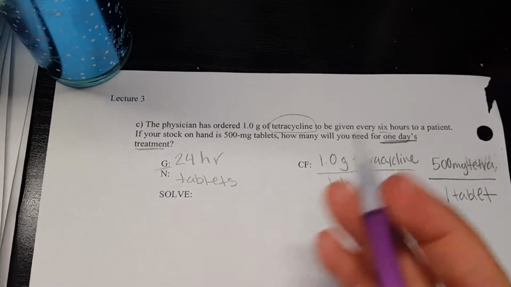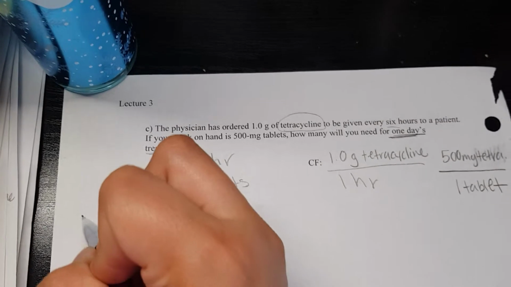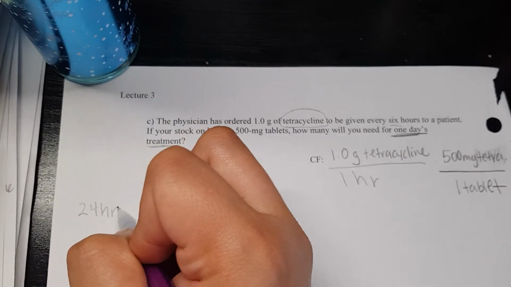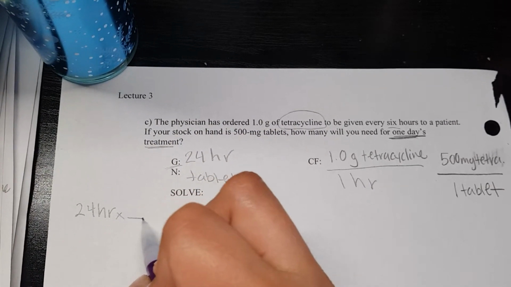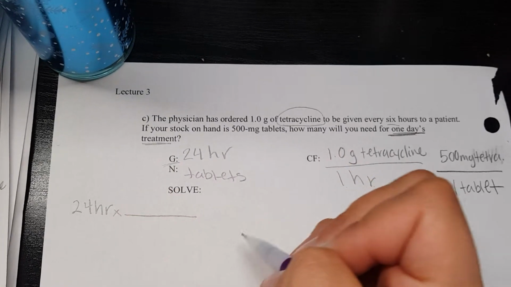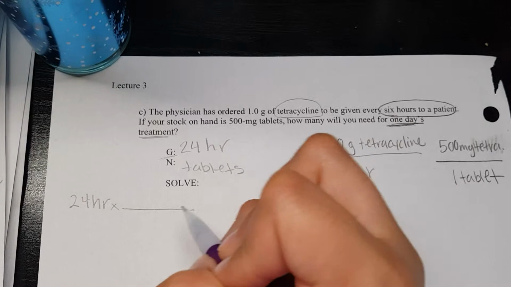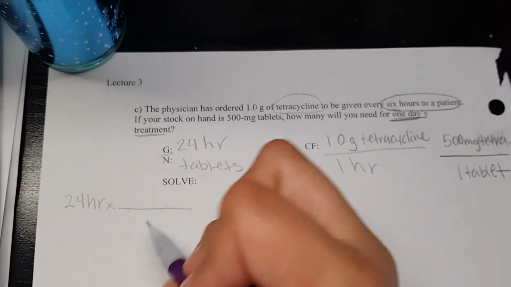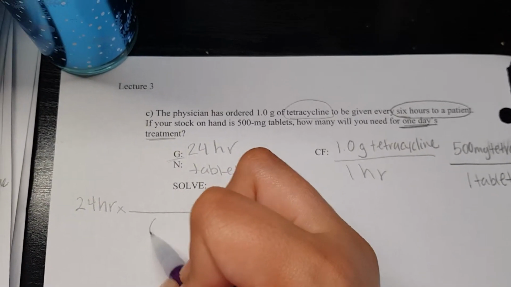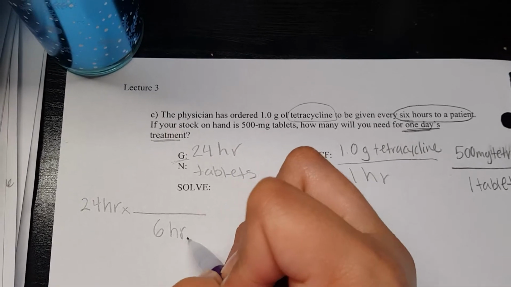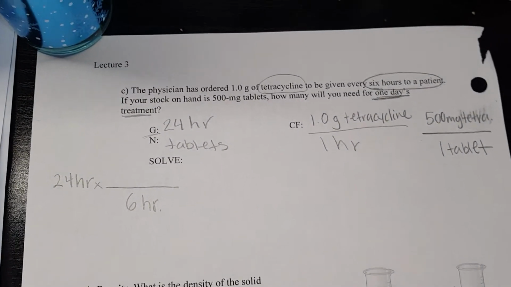Remember, we always begin with our given, so we know 24 hours. We want to get rid of hours, and we also were given 6 hours. So in 24 hours, we need to divide that by the 6 hours, because we want to know for the patient is given every 6 hours.